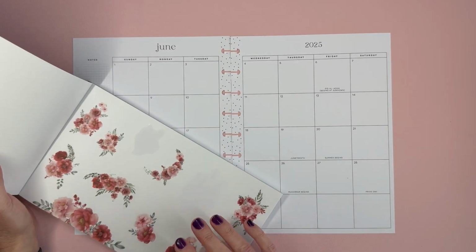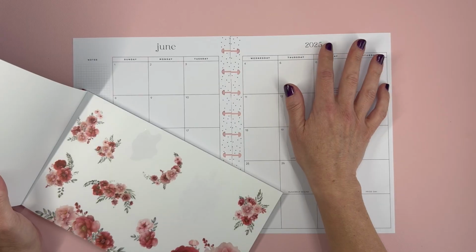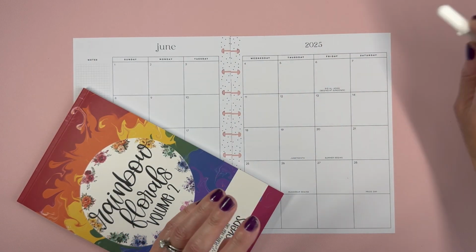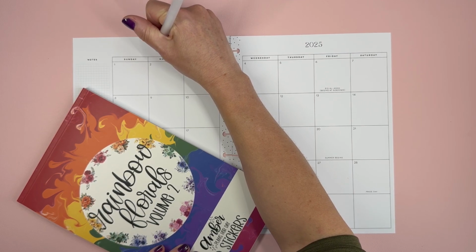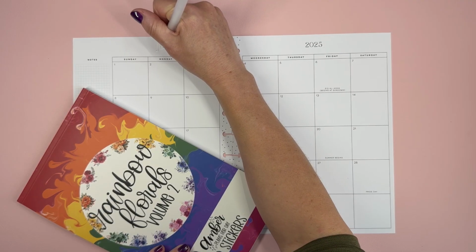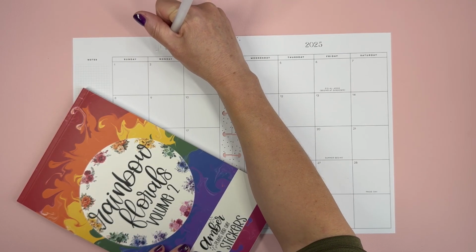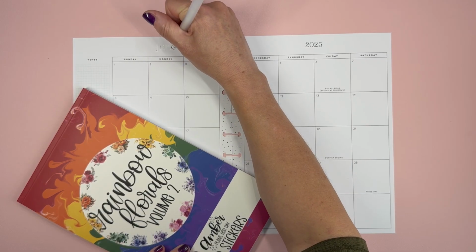So these are clear stickers, so I'm wondering if I need to white out the June and the 2025, and then we will add those back in after we put all the florals in. I think that is what we are going to do. So I'm going to just white out June 2025, and then we'll probably white out notes also. And then we will start putting down some florals.